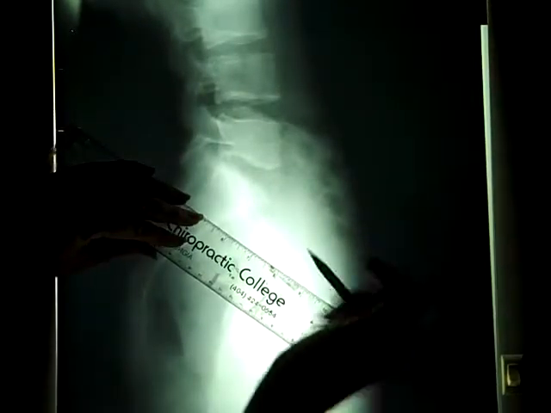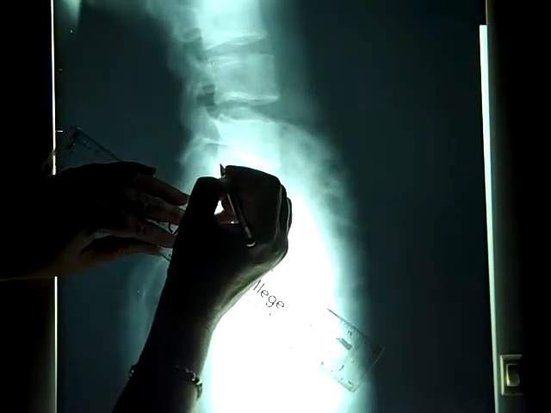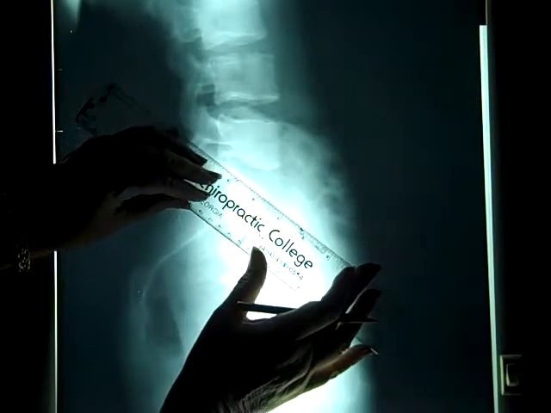The first thing that we want to do for a Meyerding's is to draw a line that is running parallel to the superior end plate of S1. And so we would simply draw a line that looks like this.